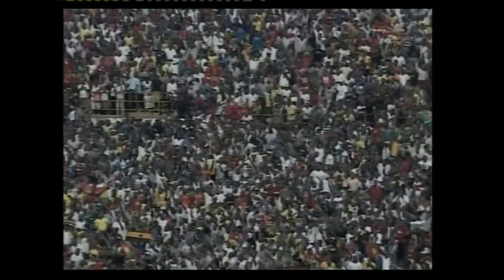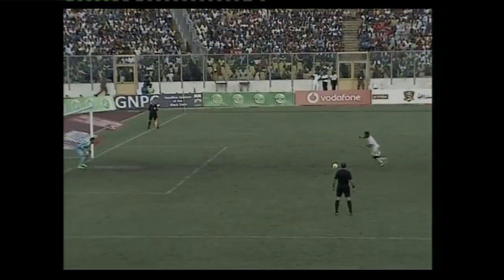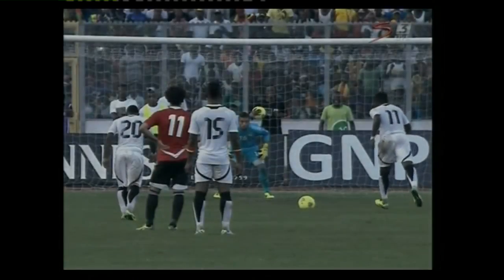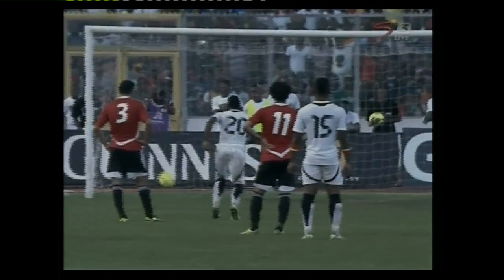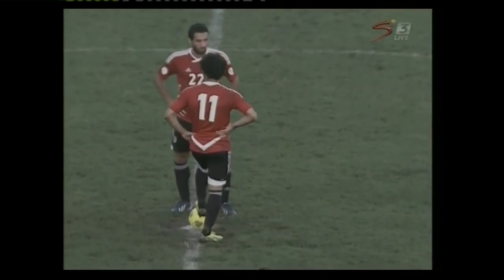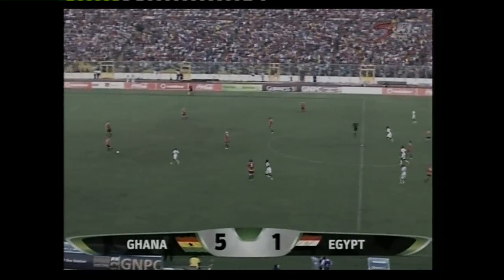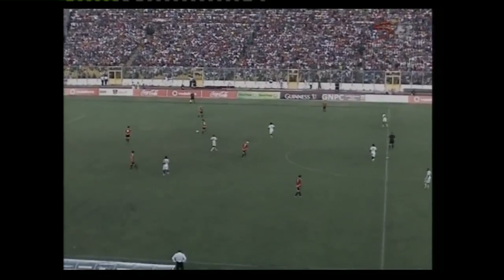This would be a record win for them over the Egyptians. It's gone exactly as James Kwesi Appiah would have hoped. They have blown Egypt away here. Nicely done by Muntari, sending the crowd in Kumasi wild once again. Ghana were favourites for this tie, ranked second in Africa to Egypt's 8th. They have lived up to that billing. Asamoah Gyan encouraged the crowd to make even more noise, and they have heeded the captain's calls.